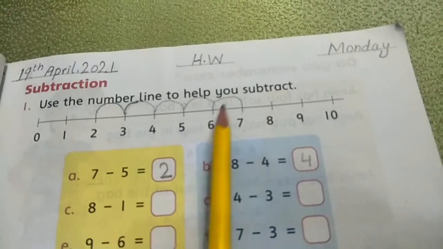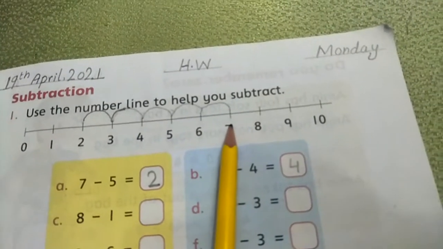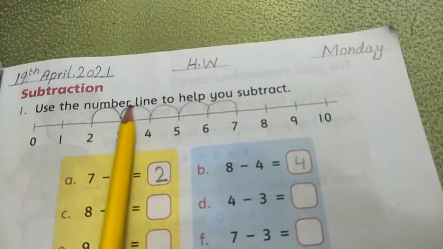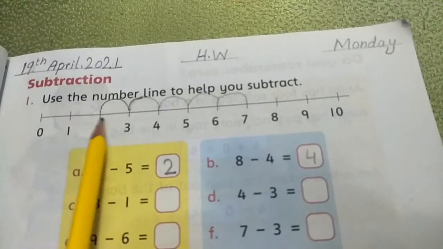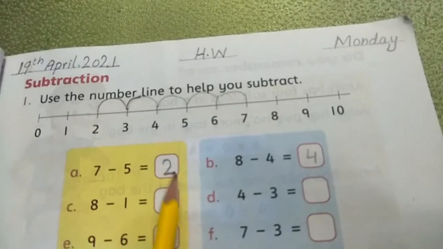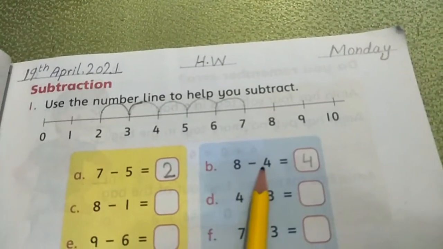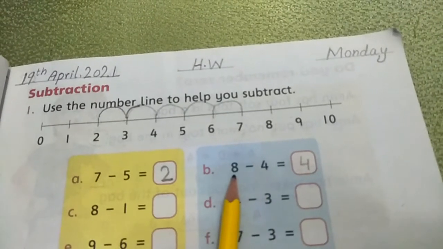अब हमने jump आगे की तरफ नहीं बल्कि पीछे की तरफ करना है. 7 minus 5. Here is 7. अब हमने पीछे की तरफ 5 times jump करना है. 1, 2, 3, 4, 5. What is the number over here? 2. So we have written 2. Very good.